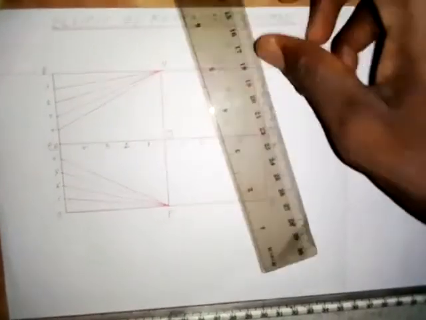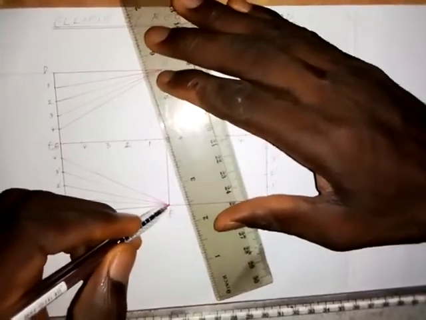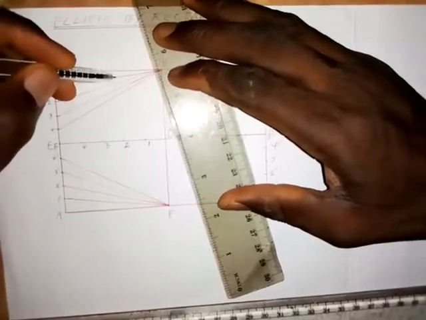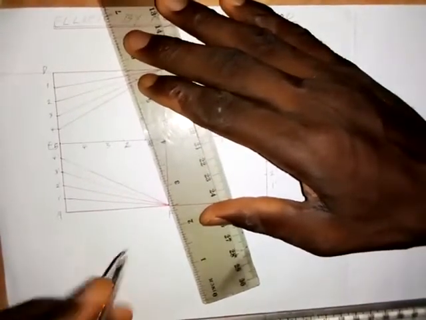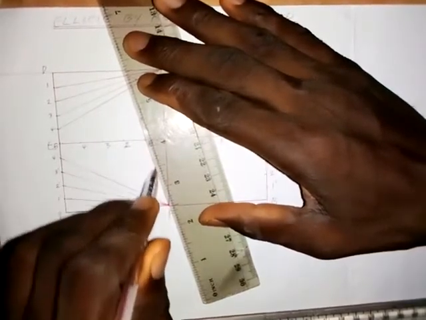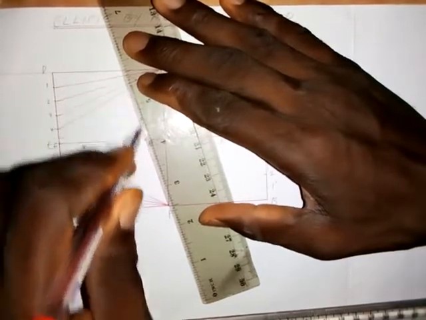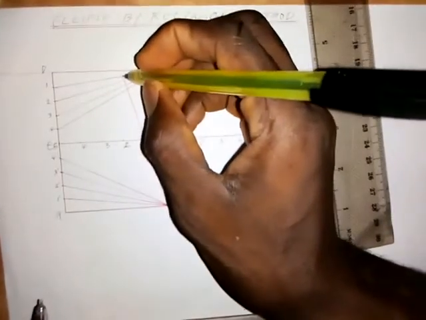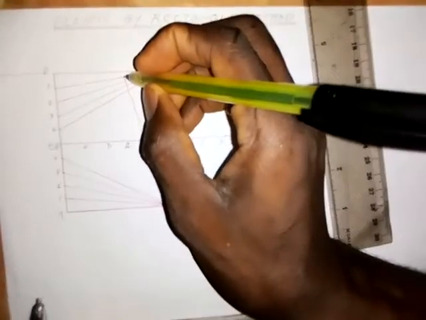So the next thing that we are going to do is that from point F here, you draw a straight line passing through this point 1 here and meeting this line 1 here. What I'm saying is this: from this point F, draw a line passing through point 1 and meeting this line 1 at this point. So take note of the point of intersection of this line and this line. So this is the point.